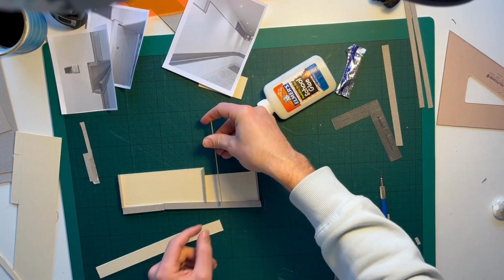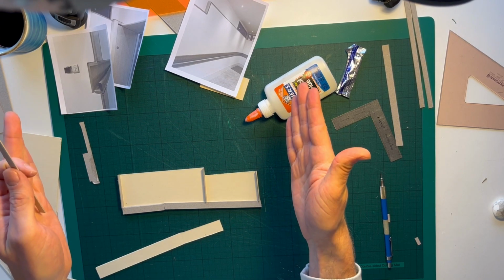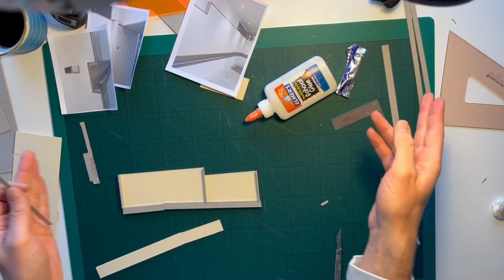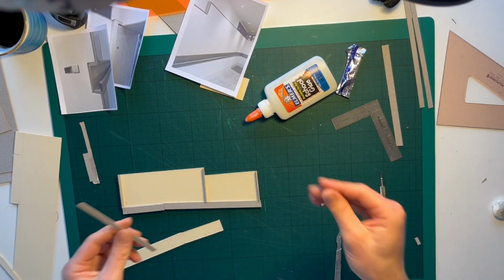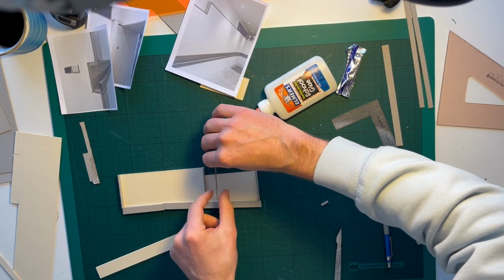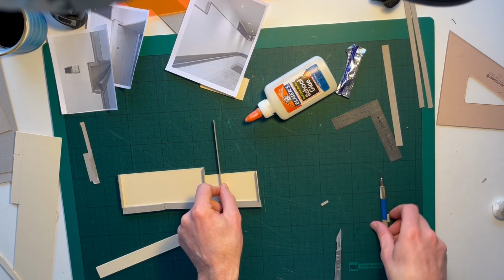Okay, so now we're going to stud this out. On a wall like this, you probably have timbers at 600 centers. So that means every 600 millimeters there would be a timber. Again, I haven't measured this accurately, even though I expect you guys to. So I'm just going to do it by eye.